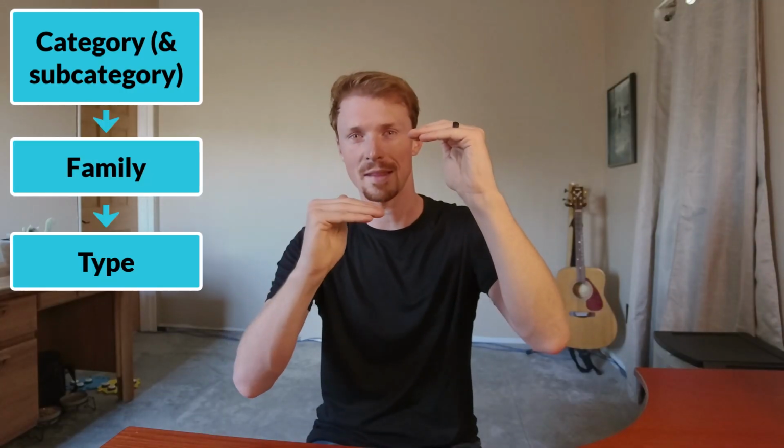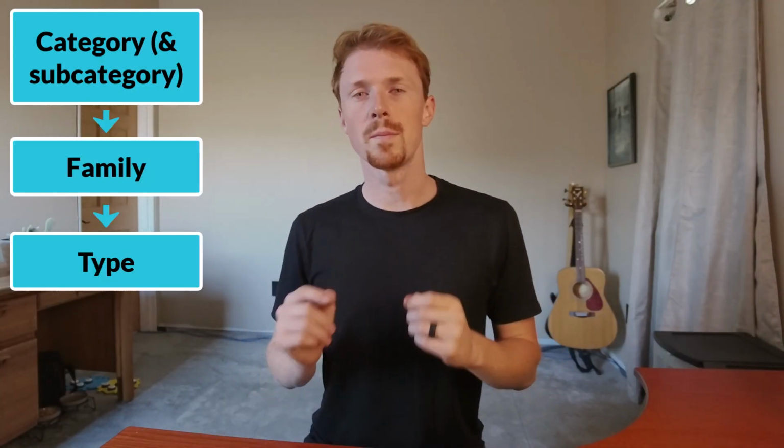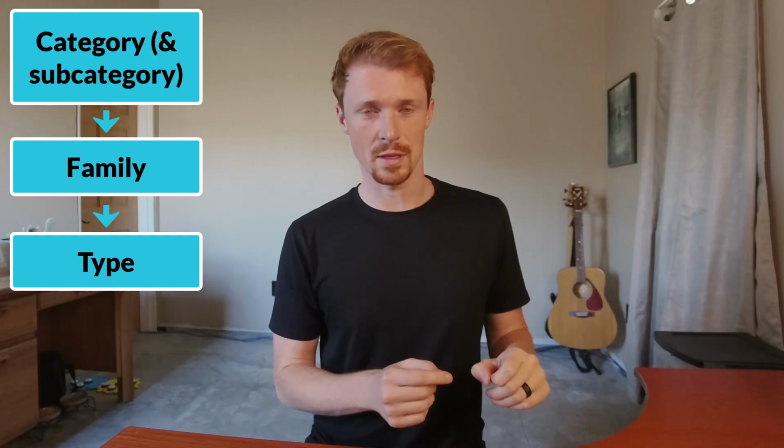Next, we have type. Types are built into families. They are a part of families. They are a way of differentiating different distinctions in one family. So, for example, let's keep using doors. In an entry door.rfa file, you may have different sizes.